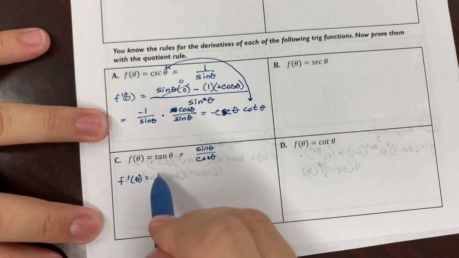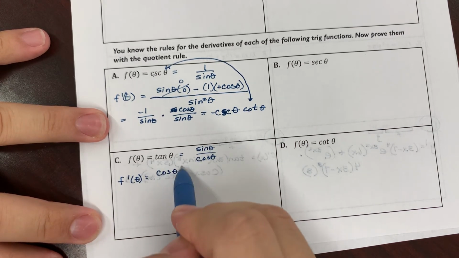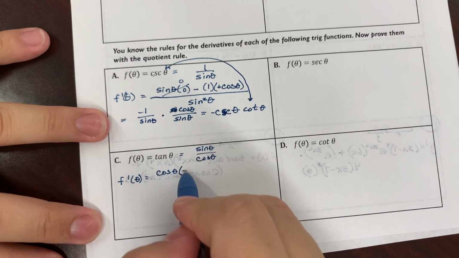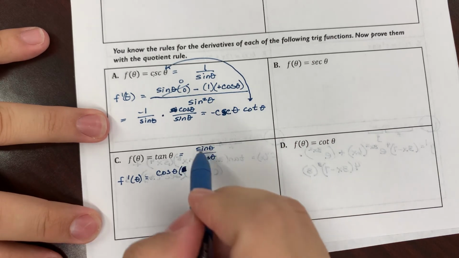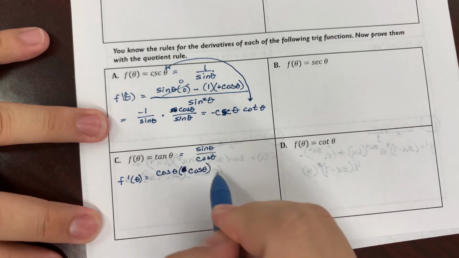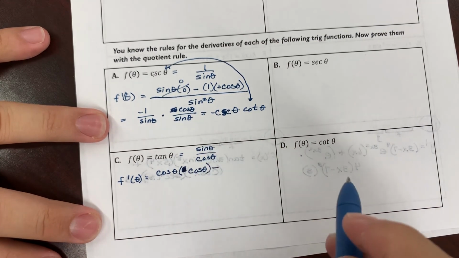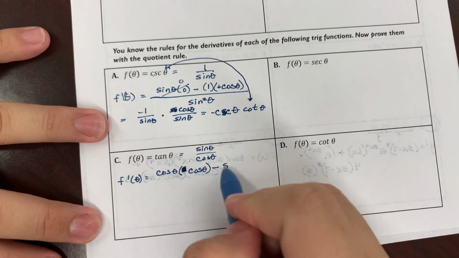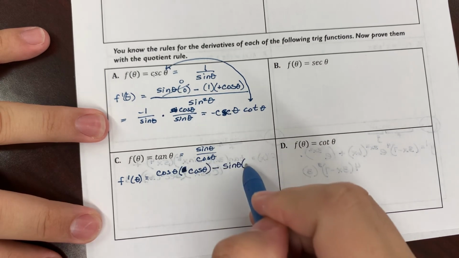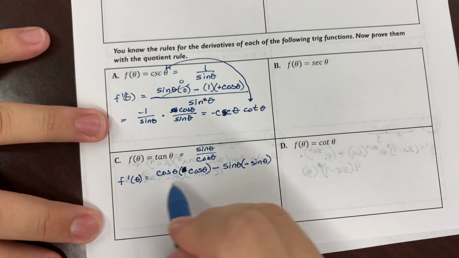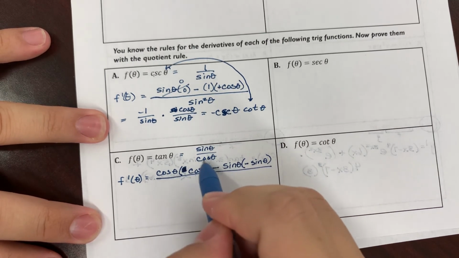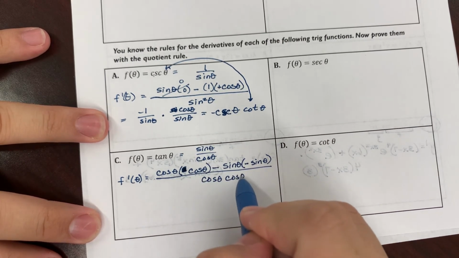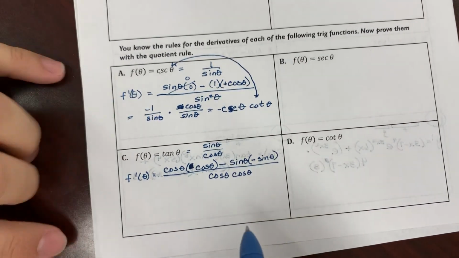Low, cosine theta, times d high, the derivative of sine is cosine of theta, minus high d low, so sine of theta times the derivative of cosine, which is negative sine of theta, all over cosine squared of theta. I'm just going to separate it out already so you guys can see it.